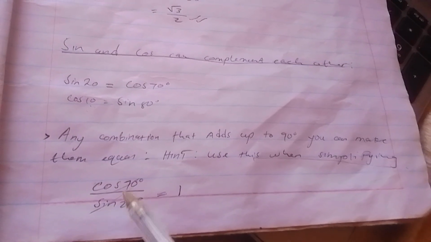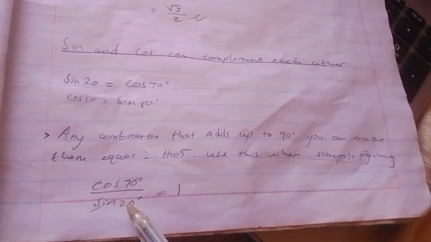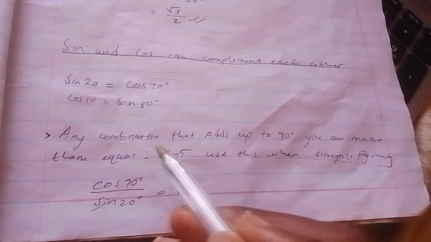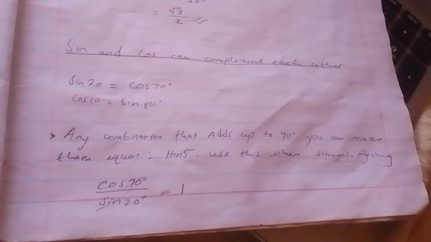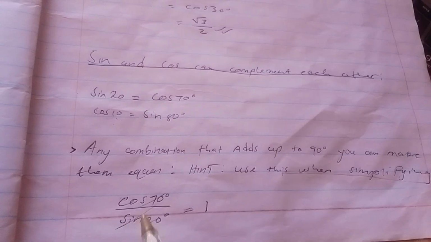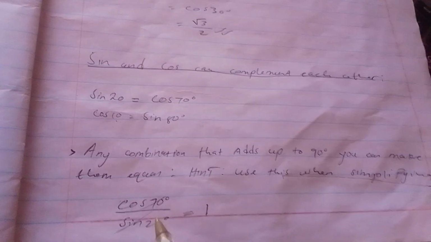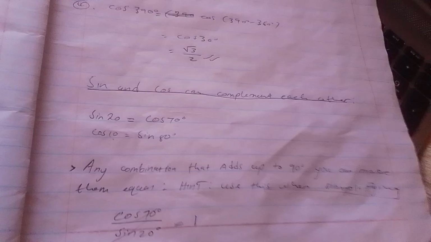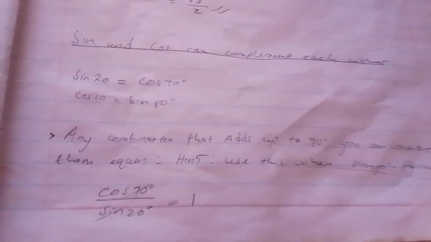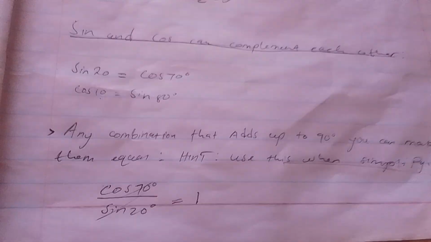Simplifying, you can see cos 70 over sine 20. 70 plus 20 is 90, so it means that these ones divide one another. The answer is 1. They cancel one another. If you find the angles adding up to 90, just give them the equal sign. They are equal, and your answer will be 1 because they cancel one another when they divide. And so it will be 1.